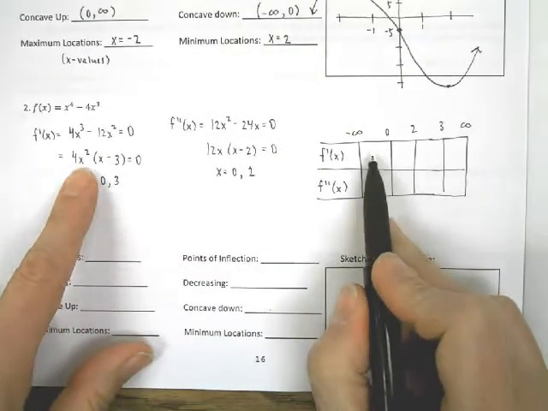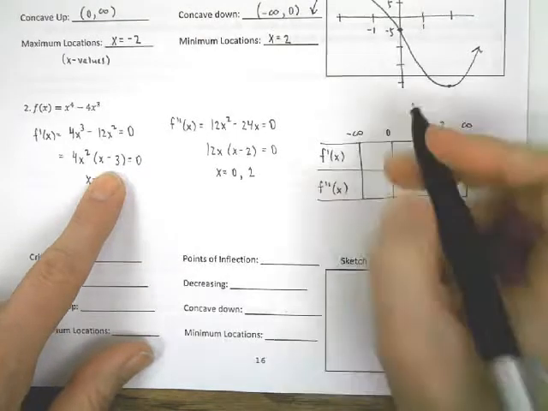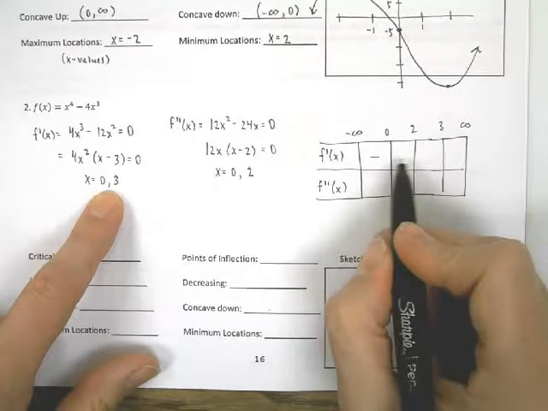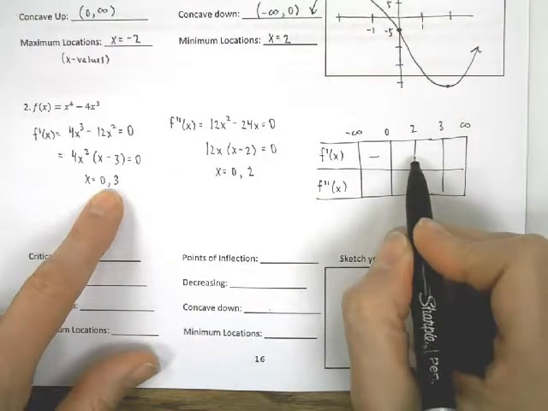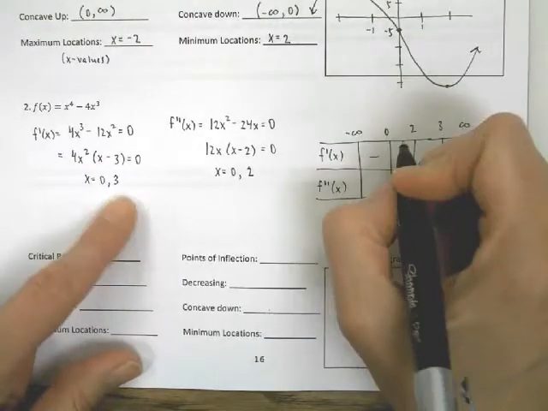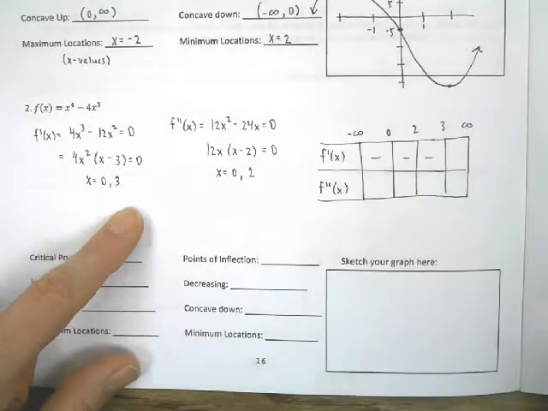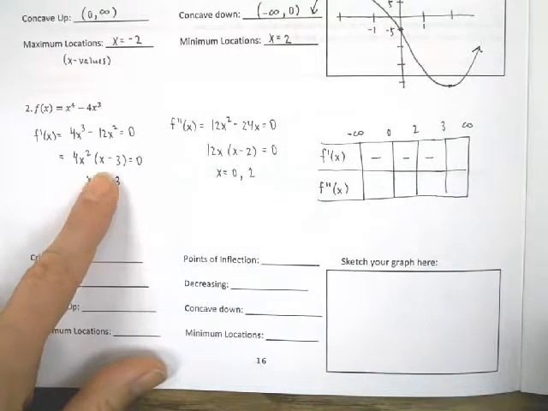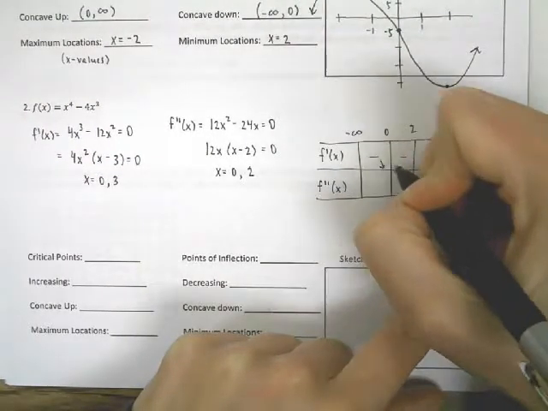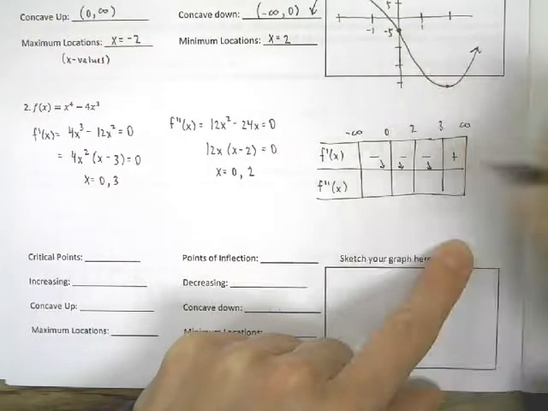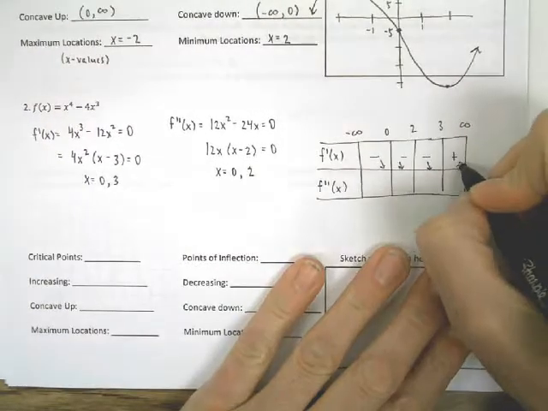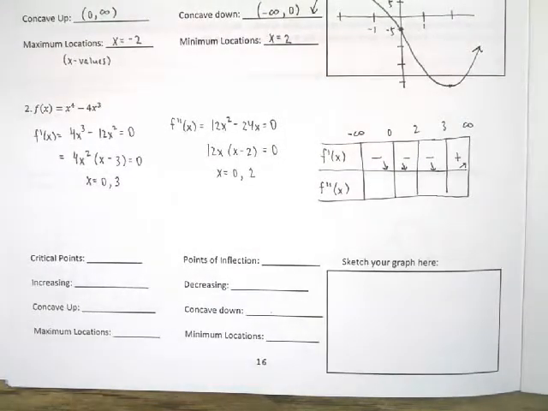So less than 0, this is going to be positive times a negative, which will be negative. Now I just need to pick one point between 0 and 3, so we'll test 2. We're going to have a positive times a negative. This is going to stay negative. And then for greater than 3, that's going to give us positive. So I know f is decreasing along this whole interval here, and then only increasing from 3 to infinity.